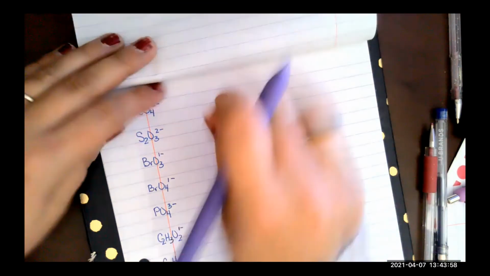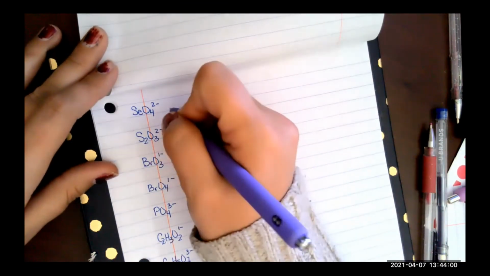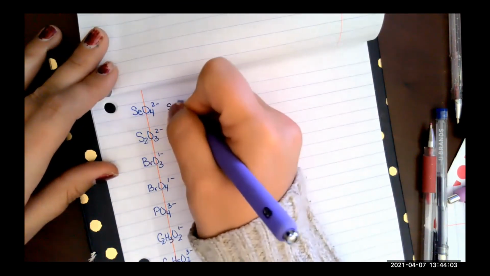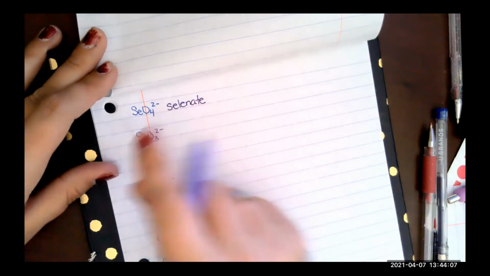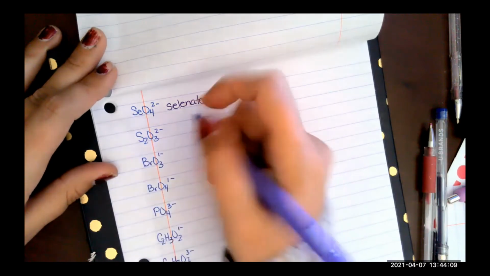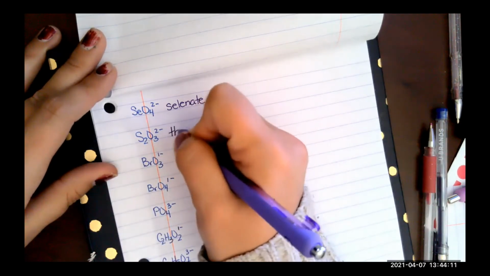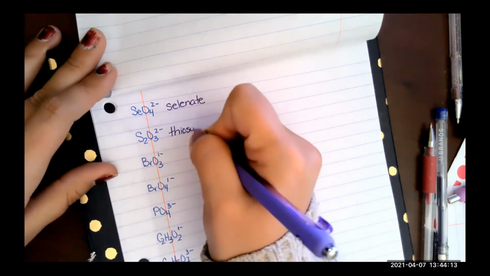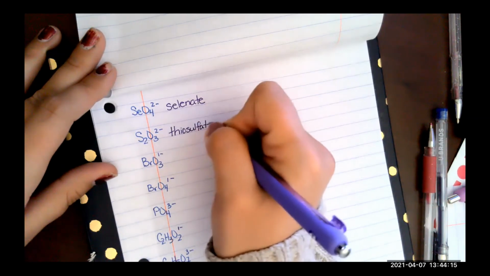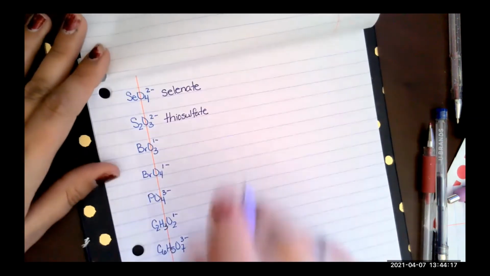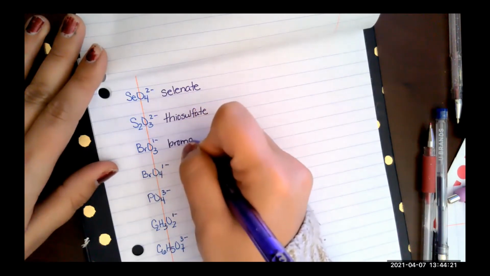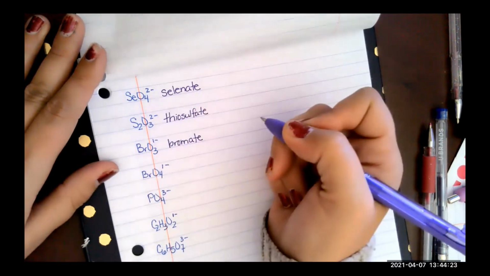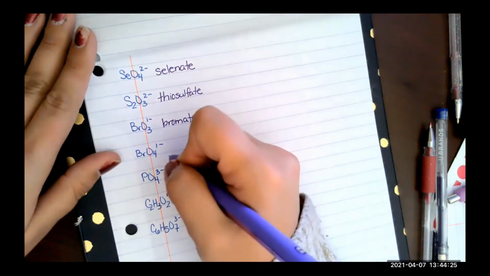We have SeO4 2-, which is selenate. We have S2O3 2-, which is thiosulfate. BrO3 1- is bromate. BrO4 1- is perbromate.